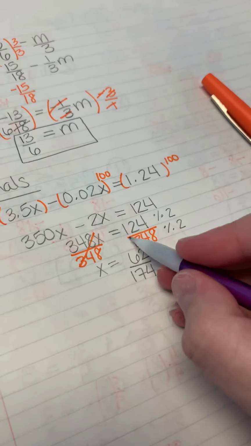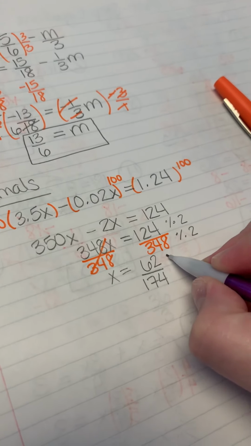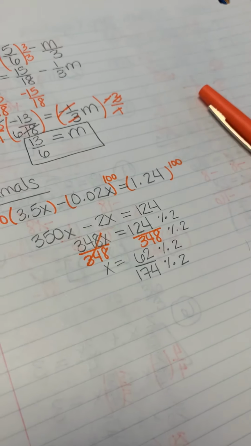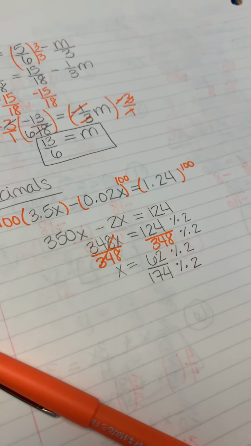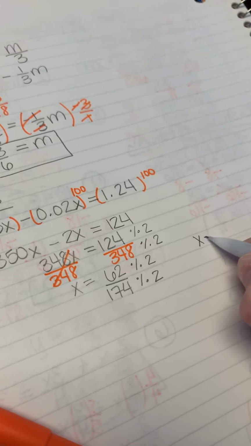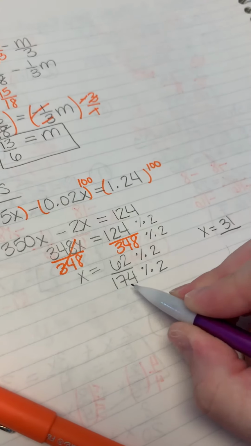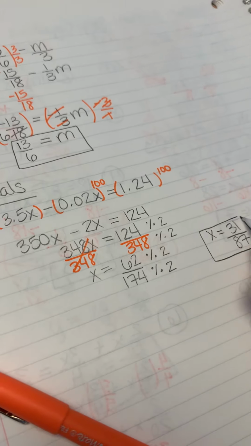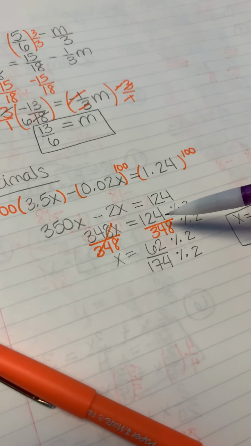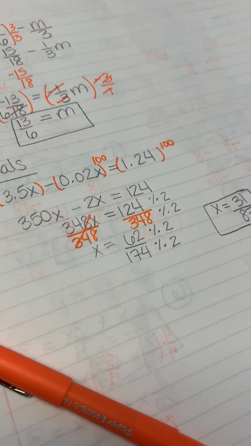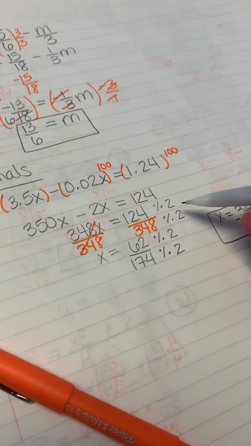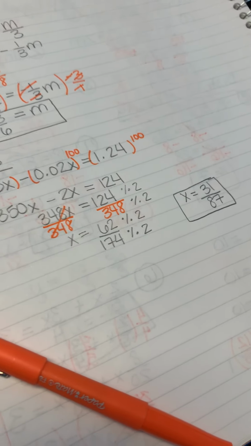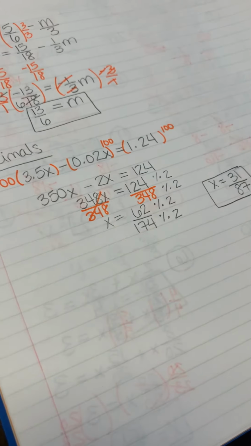Now see, they still could be simplified, so we're going to divide by 2 one more time to each number. 62 divided by 2 gives us 31, and 174 divided by 2 is 87. So this gives us our final answer. We could have divided by 4 right away, but you could also think about dividing it by 2 twice to get your answer. Sometimes one is easier than the other, but you can make that choice.